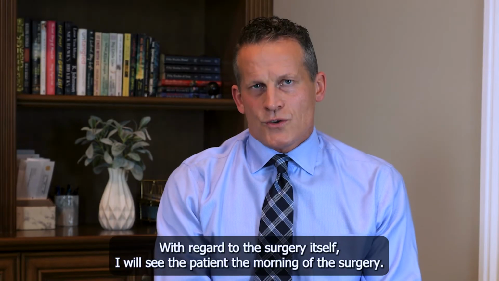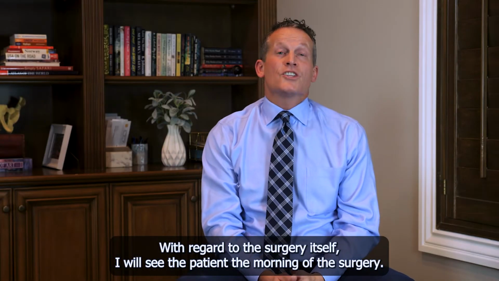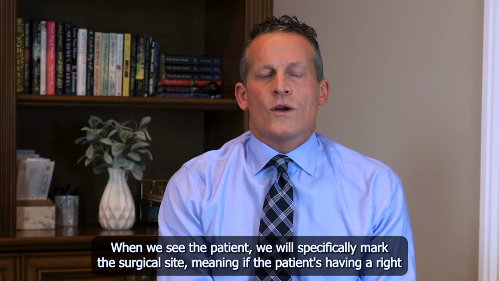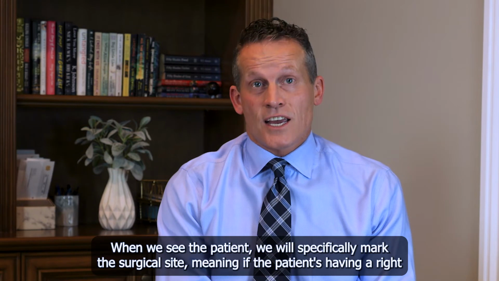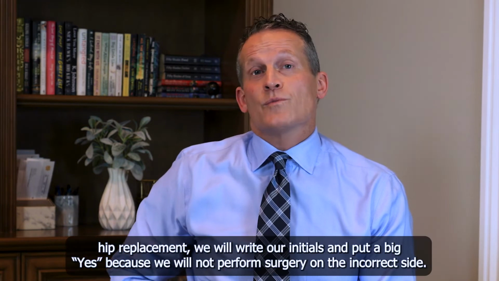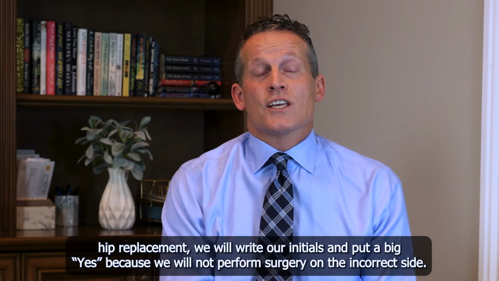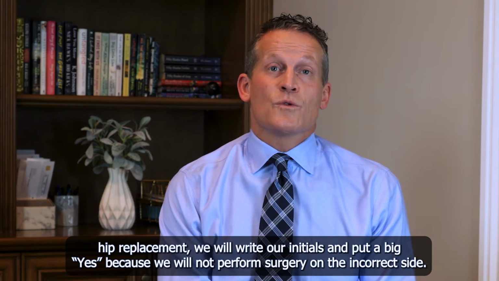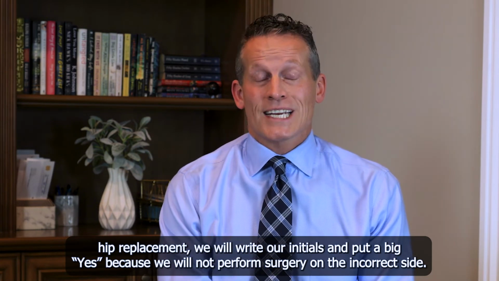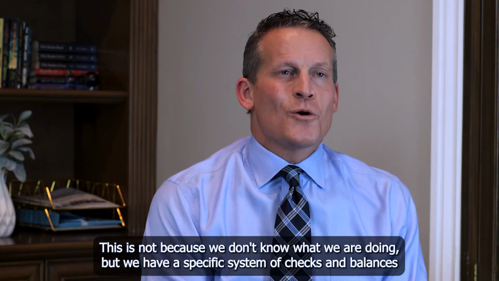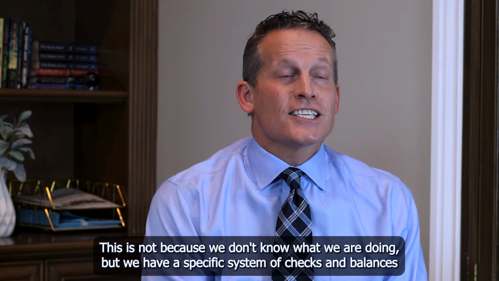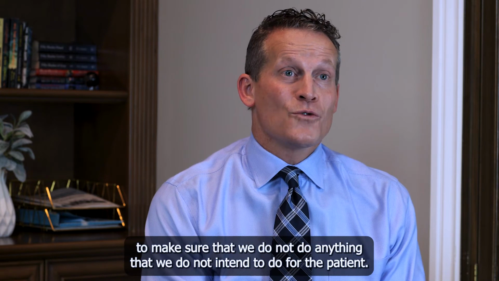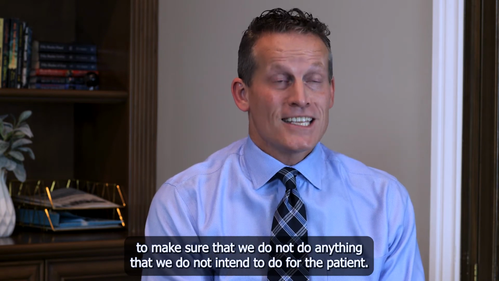With regard to the surgery itself, I will see the patient the morning of the surgery. When we see the patient, we will specifically mark the surgical site, meaning if the patient's having a right hip replacement, we will write our initials and put a big yes, because we will not perform surgery on the incorrect side. This is not because we don't know what we are doing, but we have a specific system of checks and balances to make sure that we do not do anything that we do not intend to do for the patient.